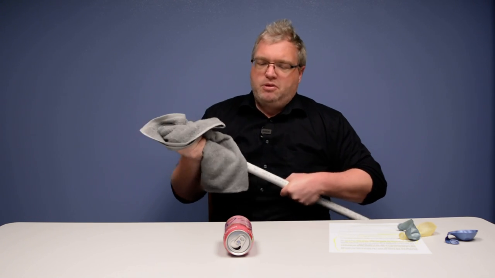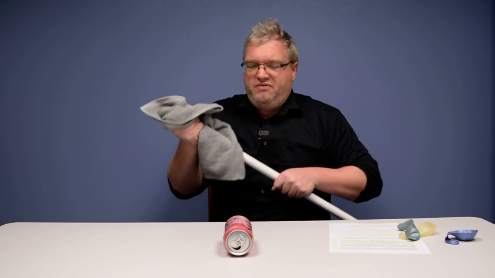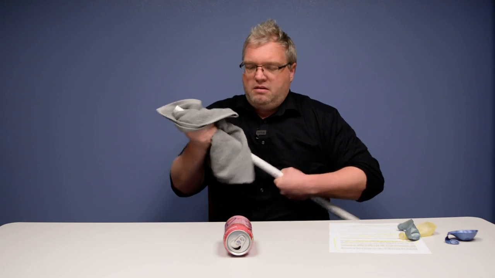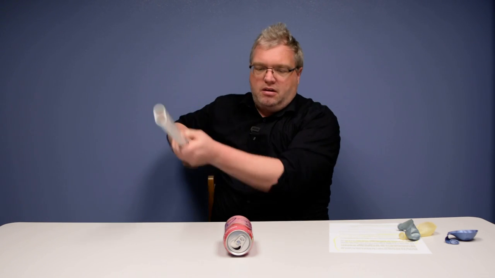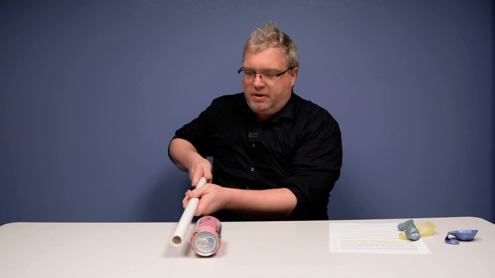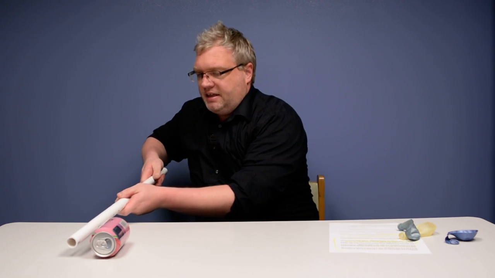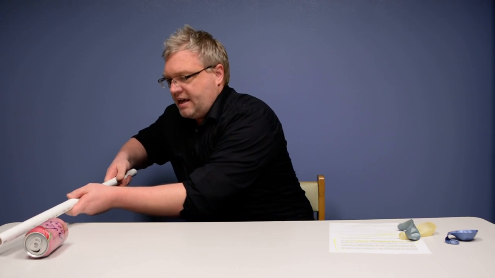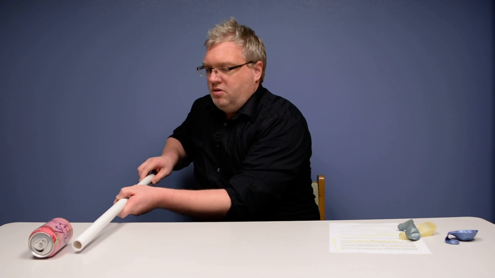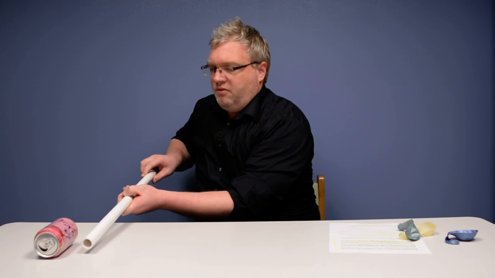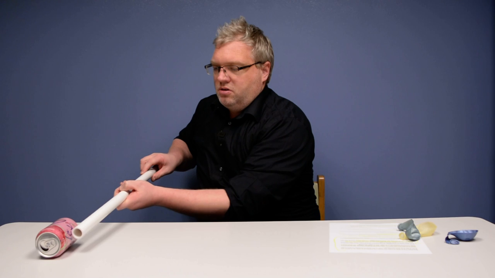And then I'm going to put the PVC pipe in front of the can. Let's see what happens. Here we go. And there we go. We can see that the can is now attracted to the PVC pipe because of the electric charge.